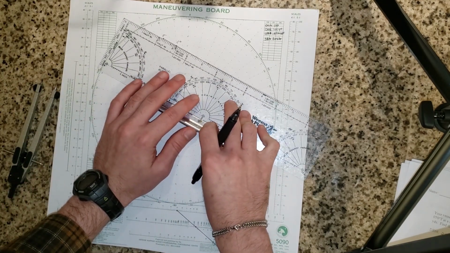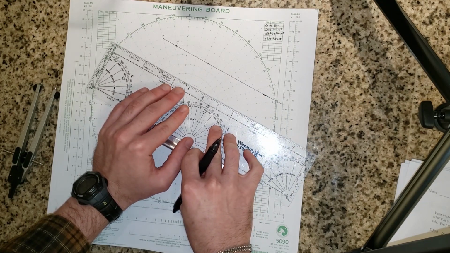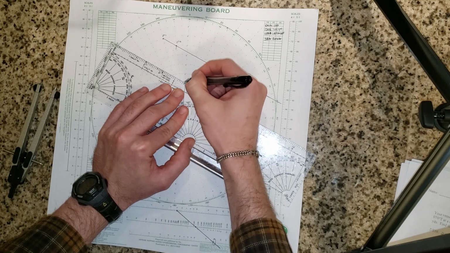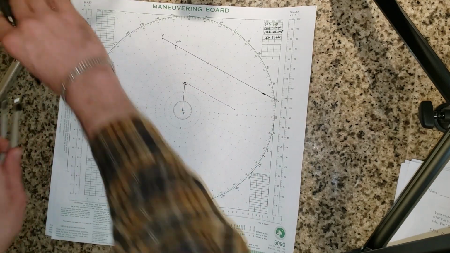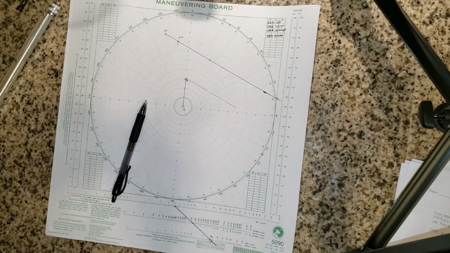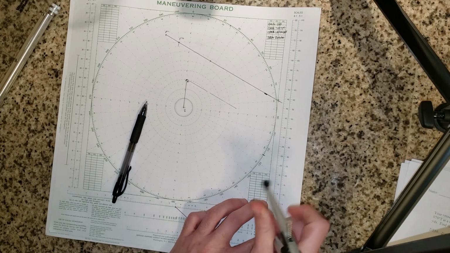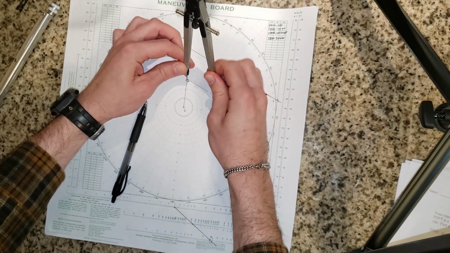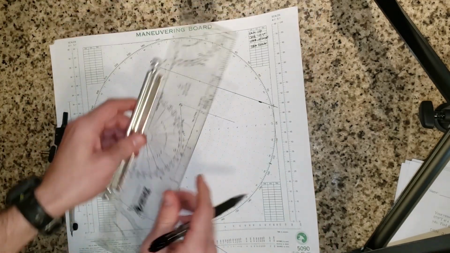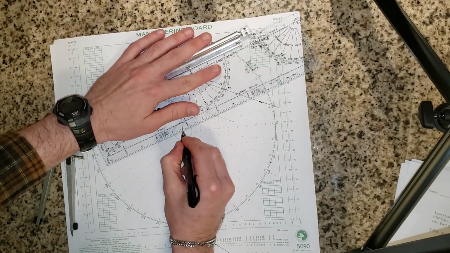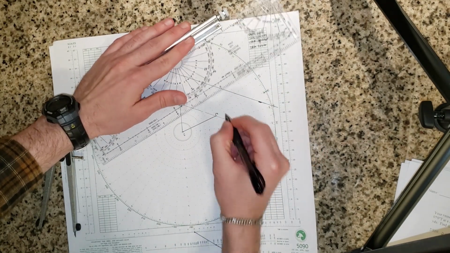To figure out the true course and true speed, we'll parallel the DRM line back to the E to R vector. Contact is moving in this direction. We draw a line in the same direction. Remember, we're going to use a 5-to-1 scale to figure out our speed, 20 knots. Put the pointy end on the R. Make the tick mark. Connect E to that point. We'll label that point M. Remember, E to M is them.